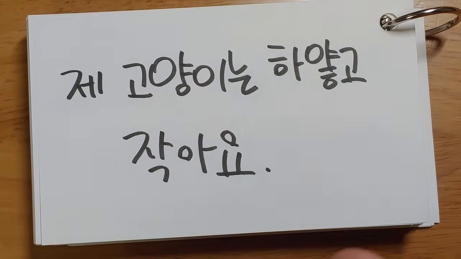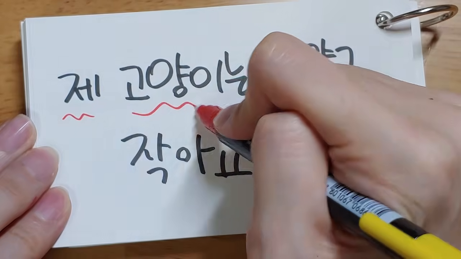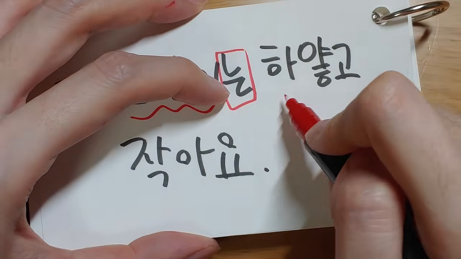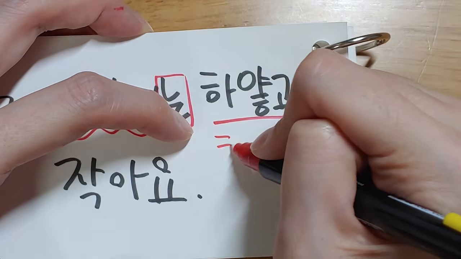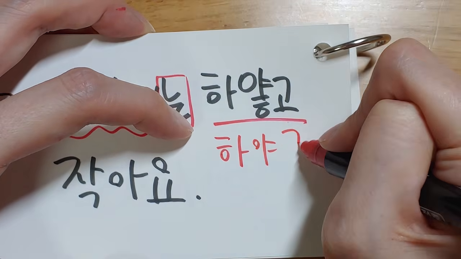And this one is kind of a long sentence. 제 고양이는, my 고양이, cat, subject marker. This one is 하얗고. You guys can now pronounce it correctly, right?